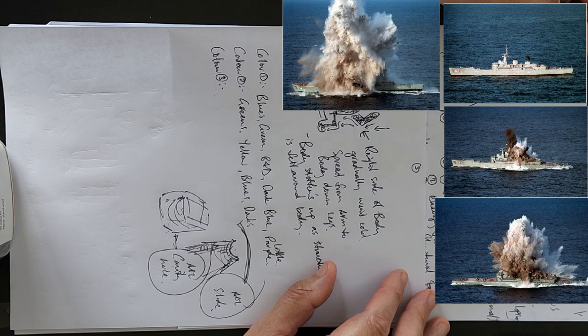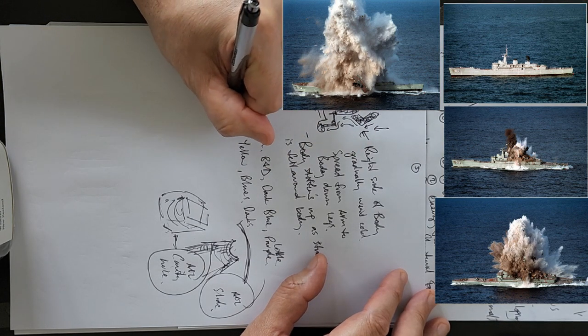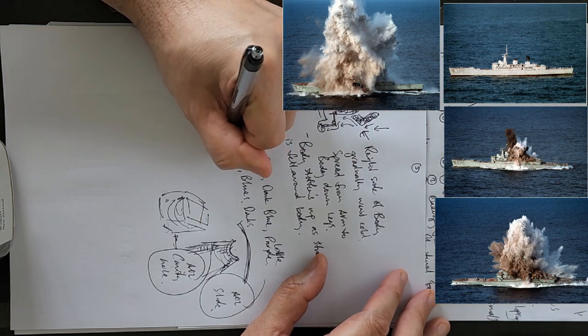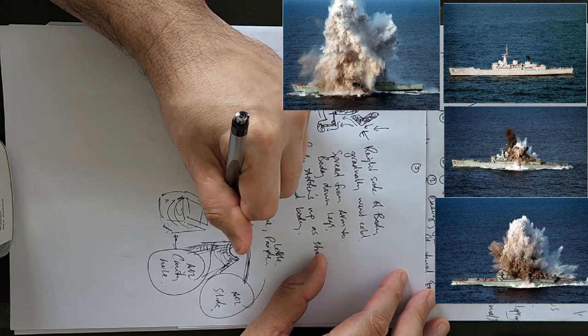Yellows, blues, silvers. Yellows, blues, darks, silvers. Dark, silver.